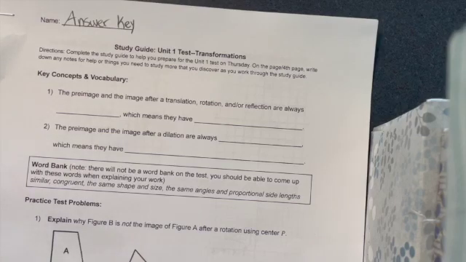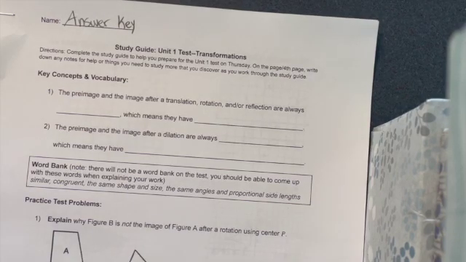Hi everyone, I'm going through the study guide for the Unit 1 test in detail, all the right answers, everything you need to know. This will be really helpful. If you understand everything in the video, then I'm sure you'll be great for the test.